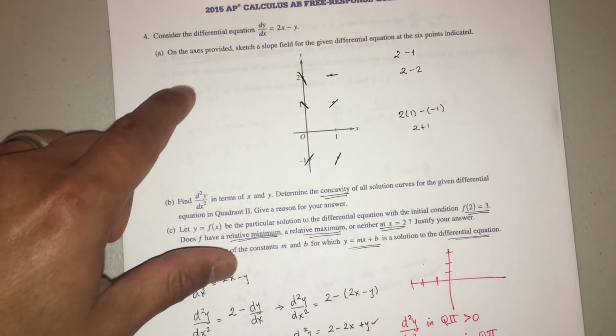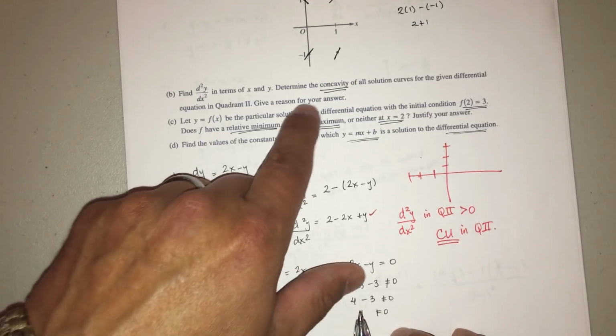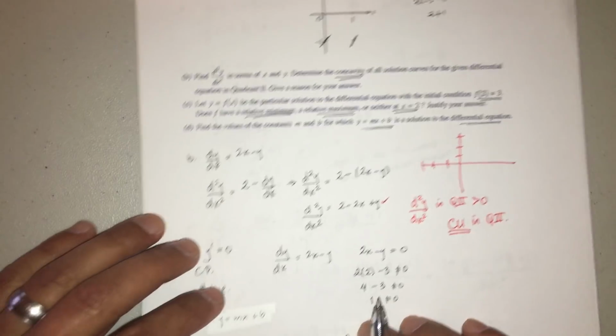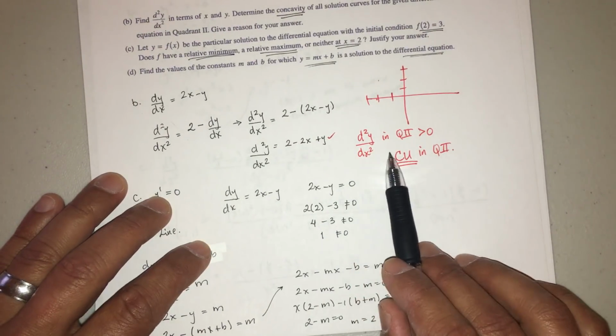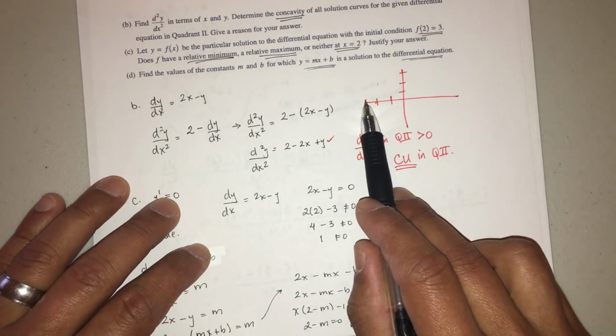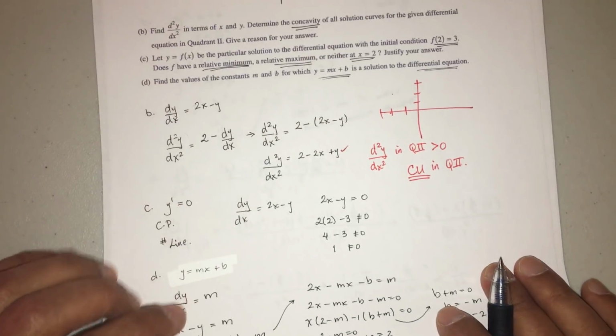Okay, same thing here. 2015 differential equation right here. Okay, what do they ask for? Determine the concavity. And you know what? When I did this video, I completely forgot to do this one. The second derivative would be positive, because over here the x is negative, the y is positive, so it is concave up in the second quadrant.